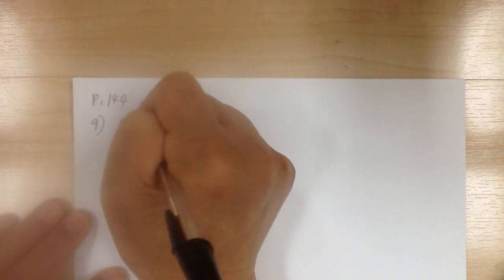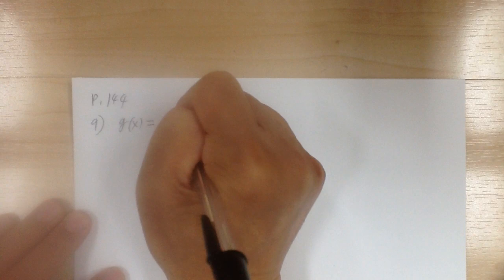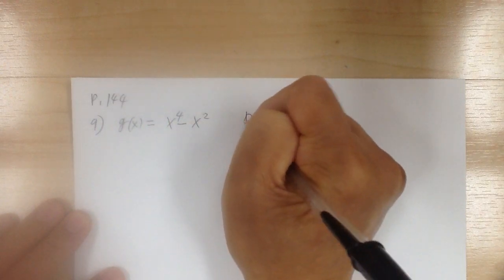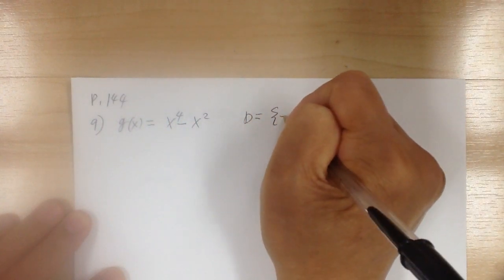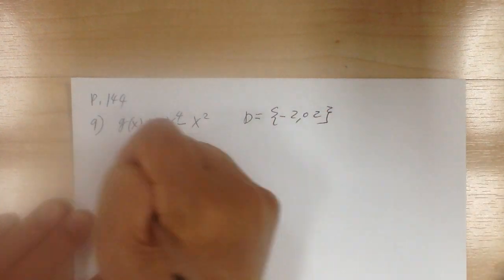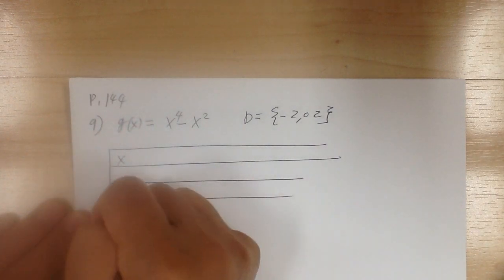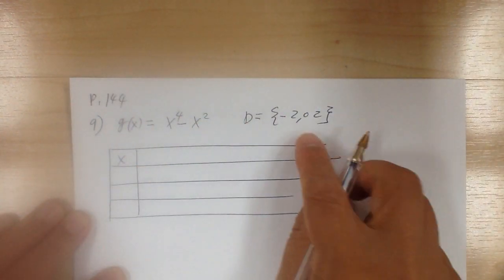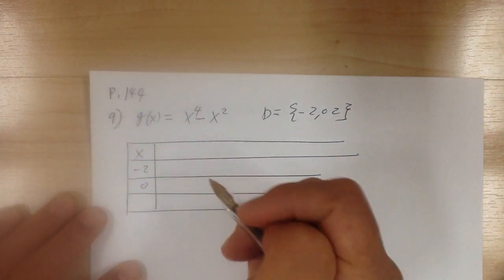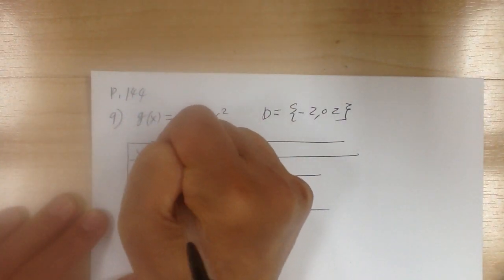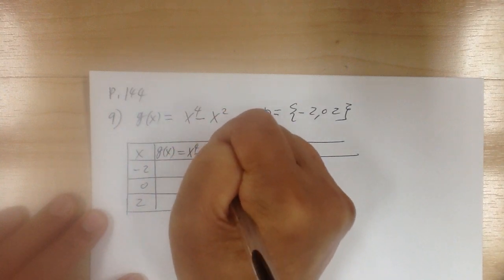Okay, next one. Okay, number 9, your g of x is equal to x to the 4 minus x squared, and domain is equal to negative 2, 0, 2. So your x and your input would be negative 2, 0, 2. And your g of x equal to x to the 4 minus x squared.